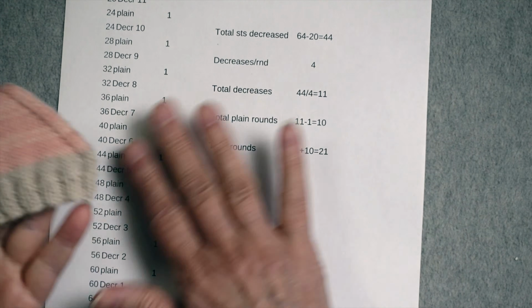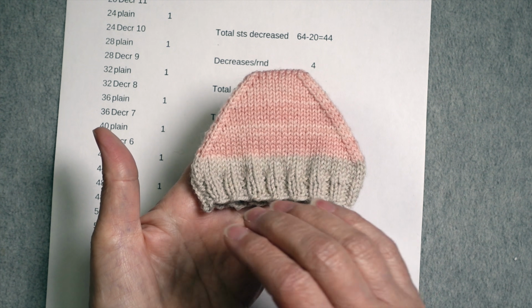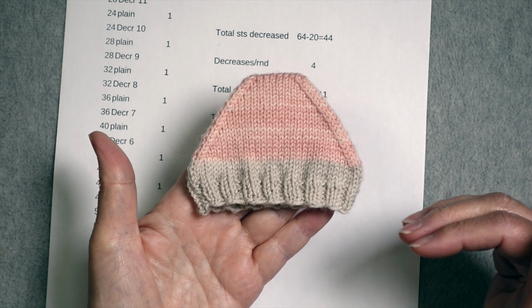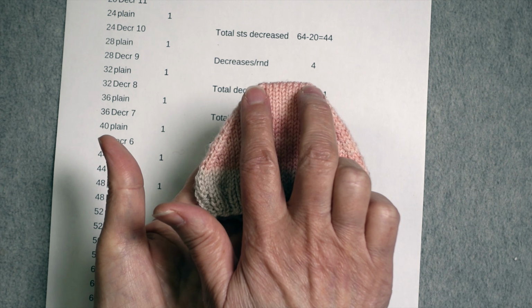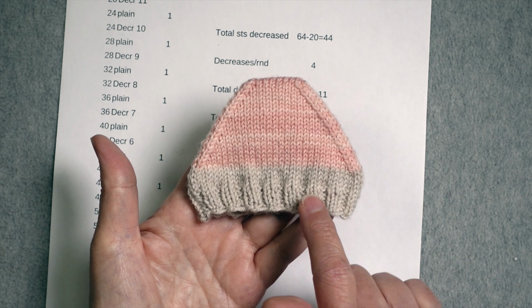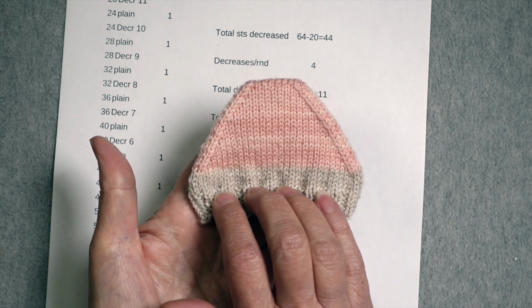I just want to lay out how the math works for this particular sock toe so that you can follow what is the same or what is different about the other sock toes. So I started with 64 stitches and I ended with 20. This is a very standard way of laying out this type of sock toe. You end with about a third of what you started with.